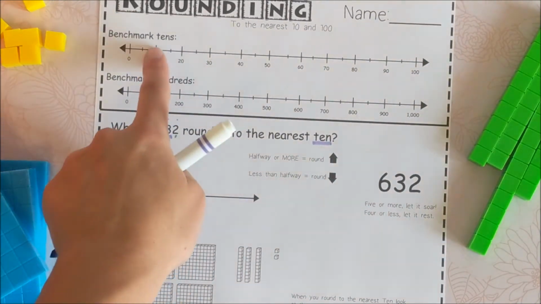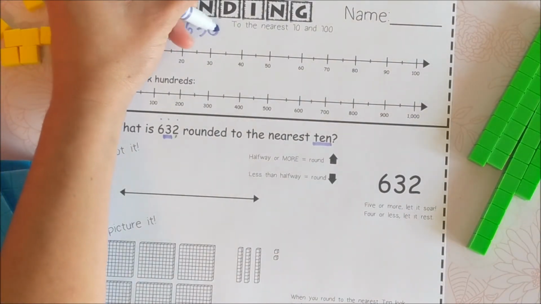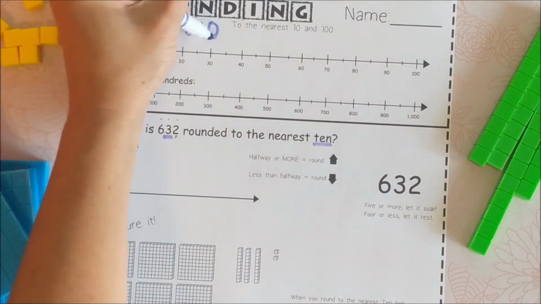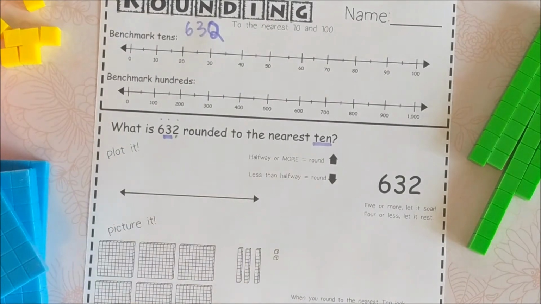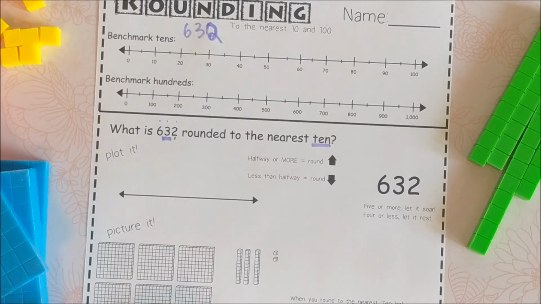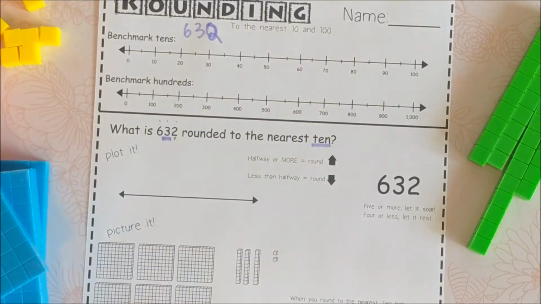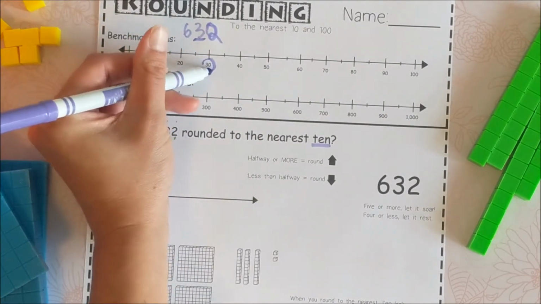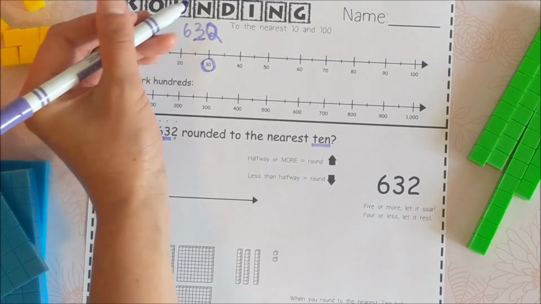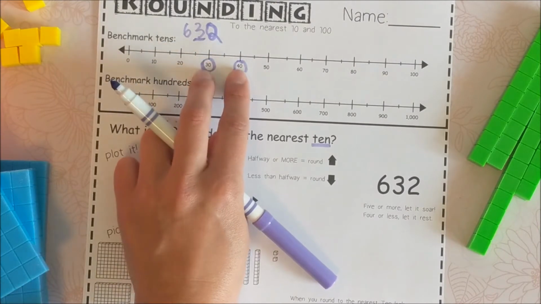So let's look at our benchmark tens. And we have 630. Oh, 632, my apologies. Don't worry about that 6, just think about that 32. Well, it's more than 30, right? So it's not any of these. Is it more than 40? 32? It is not. So 632, what two tens does it fall between? It falls between the 30 and it falls between the 40. Those are our two benchmarks.